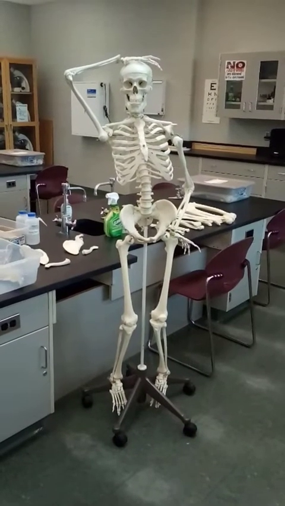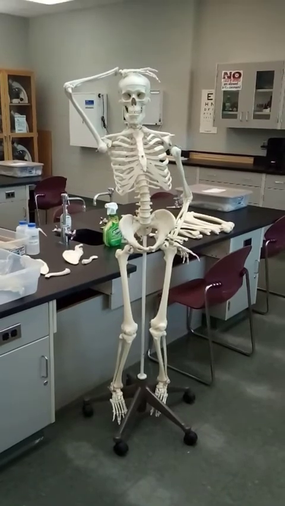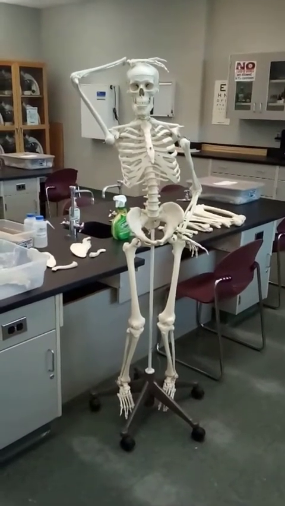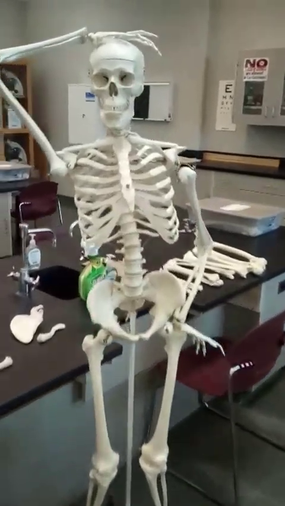This is a quick video overview of the appendicular skeleton. We're going to start with the pectoral girdle and work our way down the arm. Here's Napoleon posing for you. And we're going to start with the clavicle.